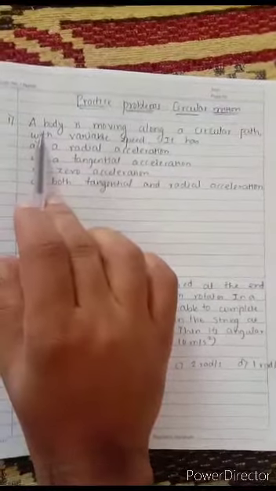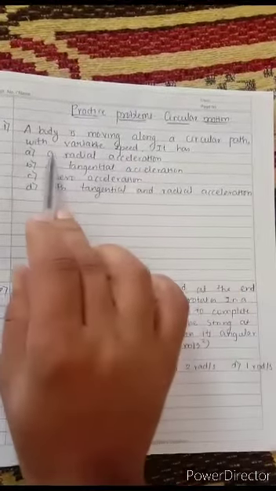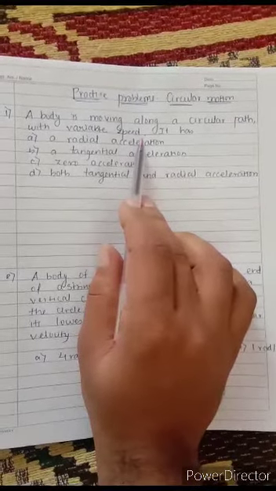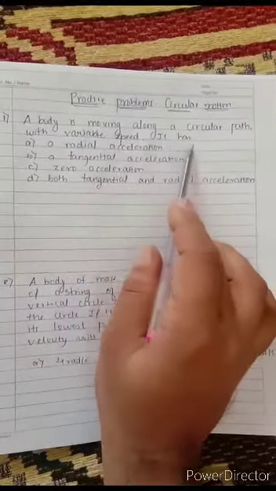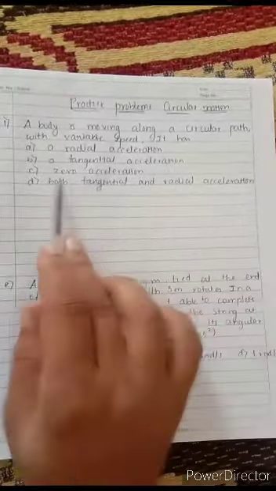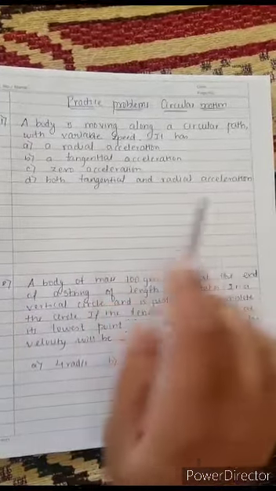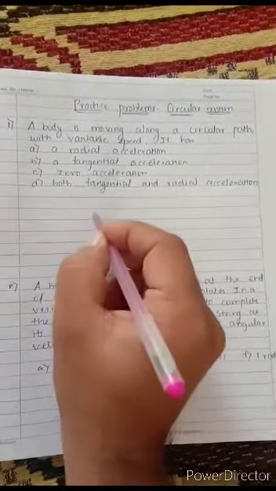So let me focus over the first problem here. The first problem is: a body is moving along a circular path with variable speed. Now this word is important, variable speed. Every problem contains a word which has a hint. So this is that word, variable speed. You have four options: a radial acceleration, a tangential acceleration, zero acceleration, or both tangential as well as radial acceleration. Now see, this is quite a simple concept, not a difficult concept.